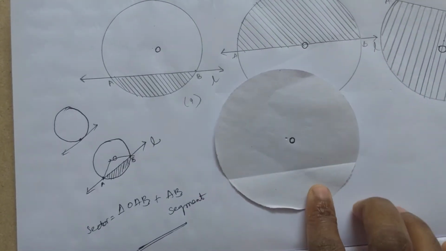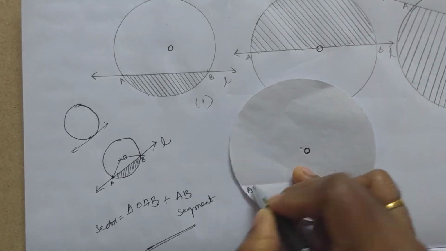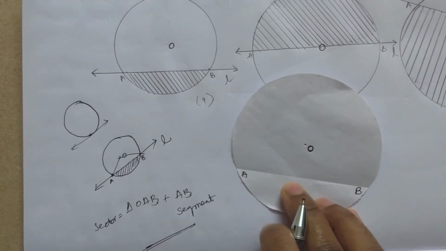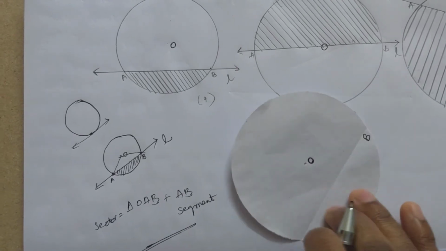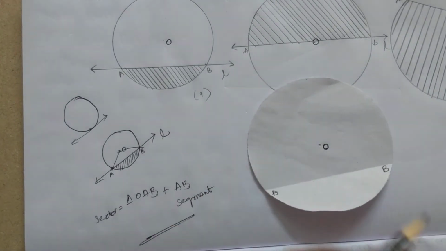Let us write this folded part as AB. Okay, this as AB. So here this AB becomes, when you shade this part, I will show you. I'll just shade it and I will show you now.